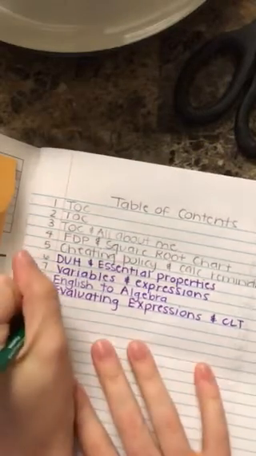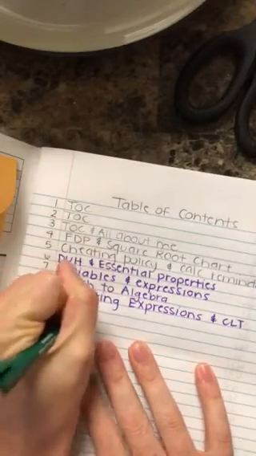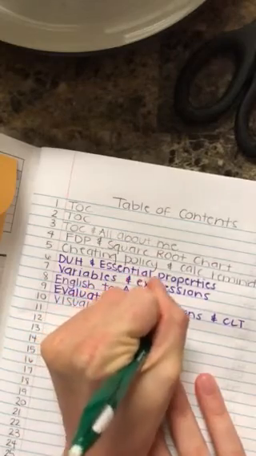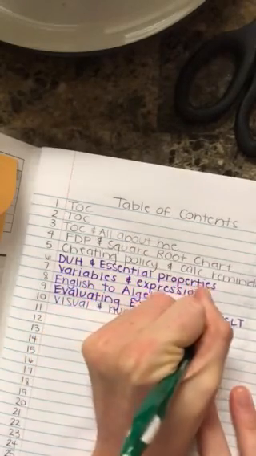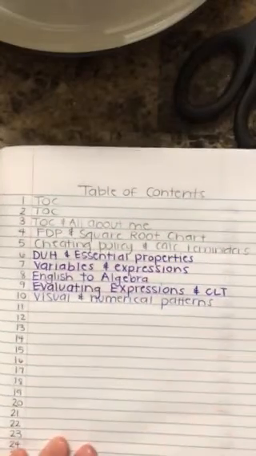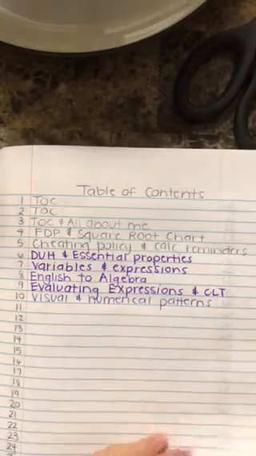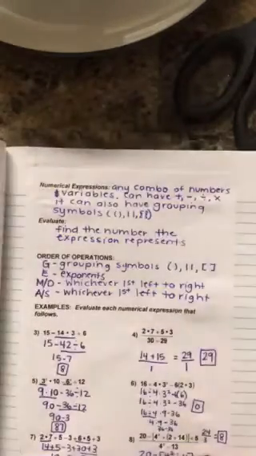All right, guys, today you are going to do a quick patterns unit. We're going to start with visual and numerical patterns. So in your table of contents, go ahead and title line 10, visual and numerical patterns. All right, and then let me flip to page 10. Okay, I'm going to start with visual patterns over here.